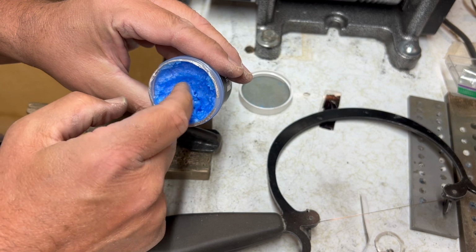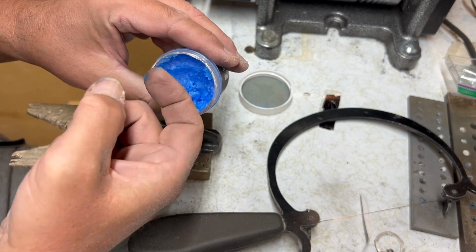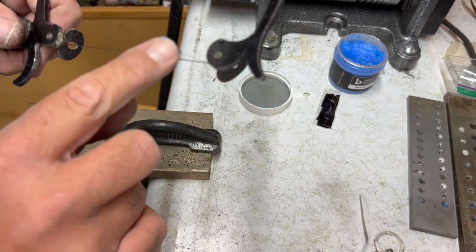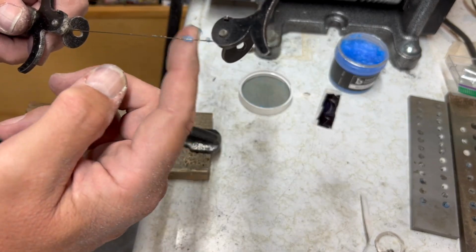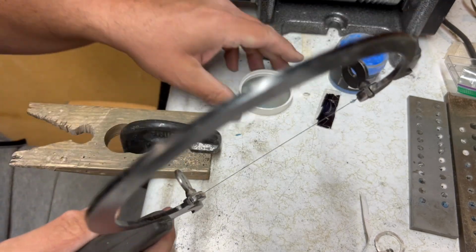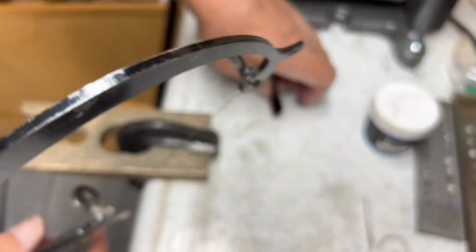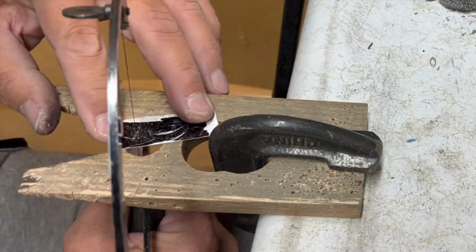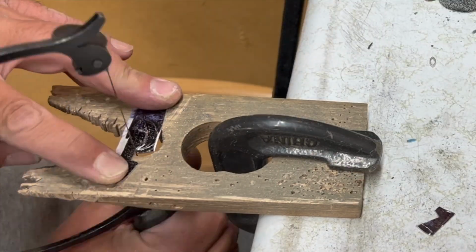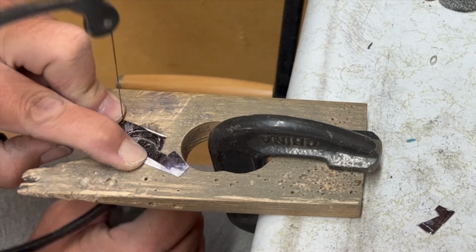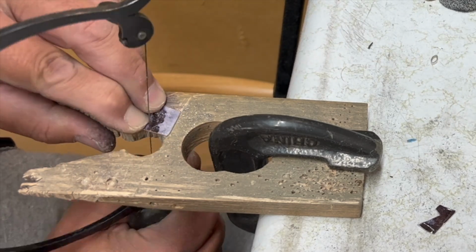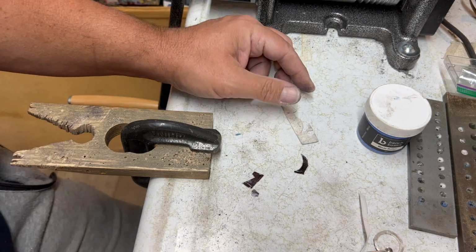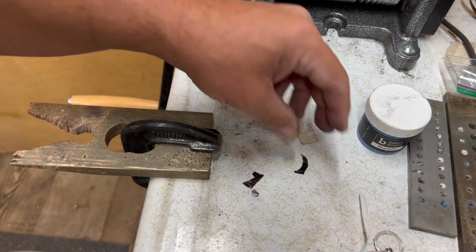I'm using I think it's a 00. Oh no, I think this is a 0 actually. Last I used. That'll work. Okay, we'll finish these up over at the regular spot.